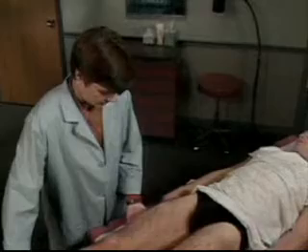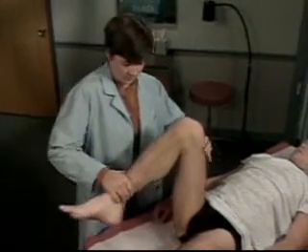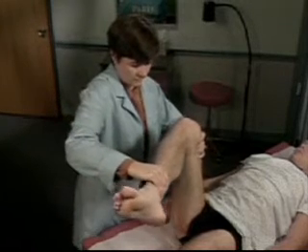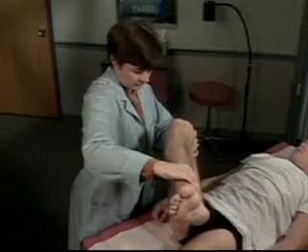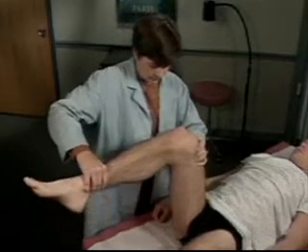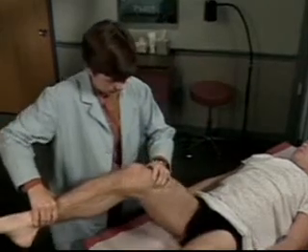Now let's check other movements at your hips. Next, test hip rotation. Flex the leg to 90 degrees at the hip and knee. Then stabilize the thigh with one hand and grasp the ankle with the other. Now move the lower leg medially so that the femur rotates externally at the hip. Then move the lower leg laterally so that the femur rotates internally.